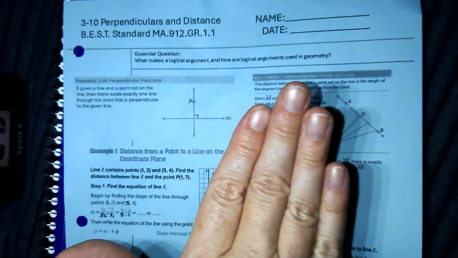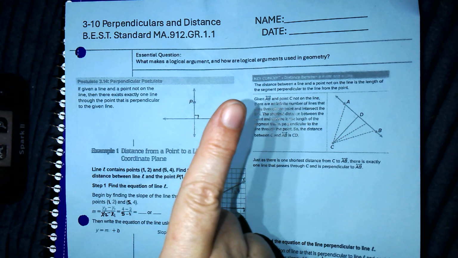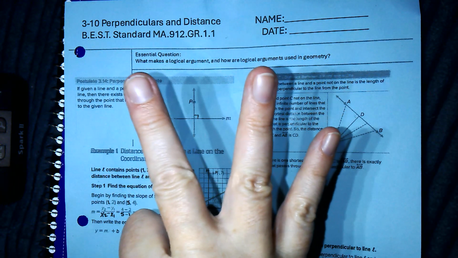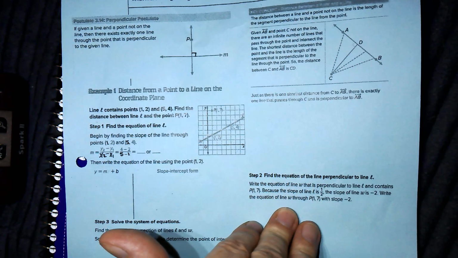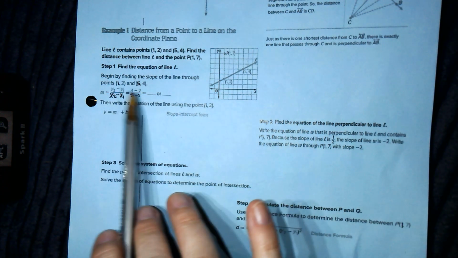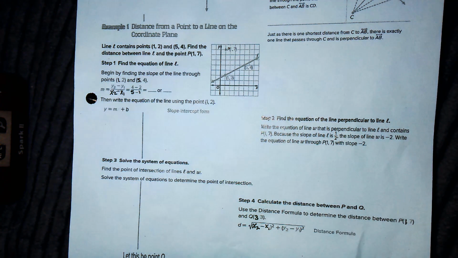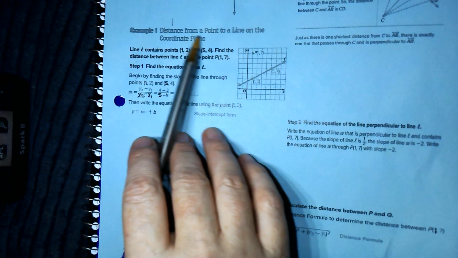No work, no credit. The answer is only worth 1 point. You get the right answer, great, that's worth 1 point. Well, you're going to be missing 3 points. 3 points is all of the work for all of the steps it takes to get to that answer. Okay, so we've got steps 1, 2, 3, and 4. A lot of steps, including the distance formula. So there's a lot going on here, so you must show your work. All right, not negotiable.